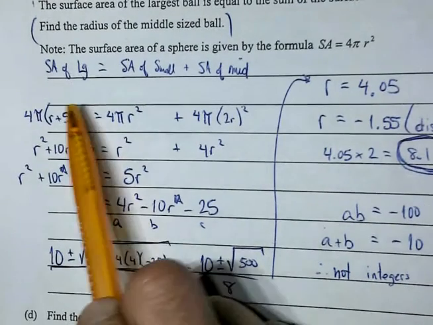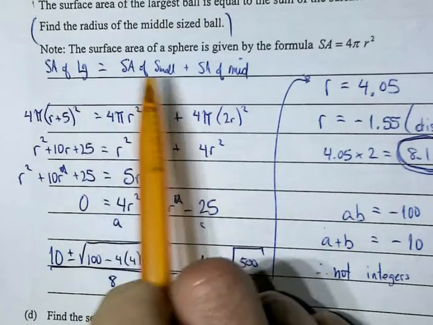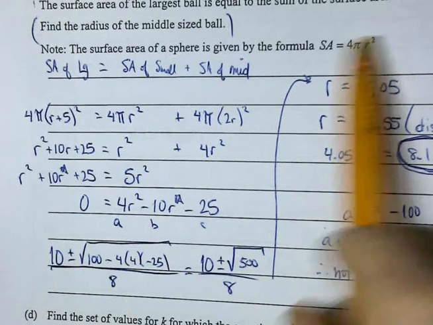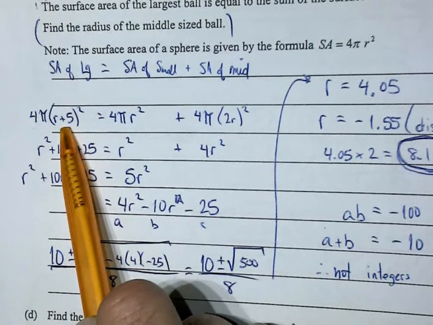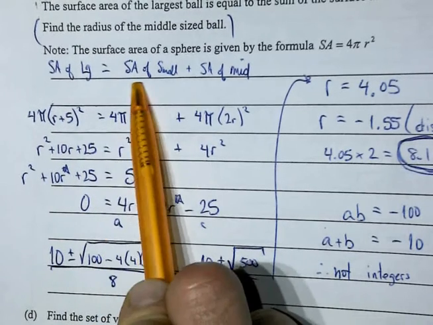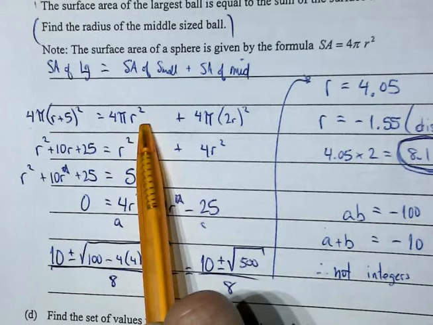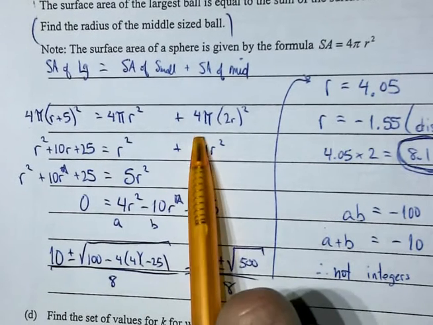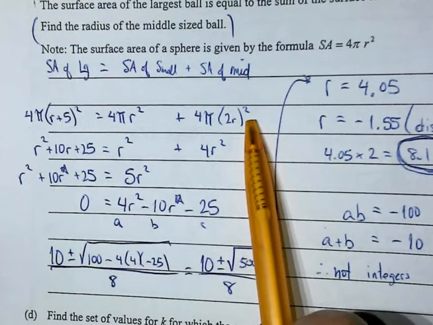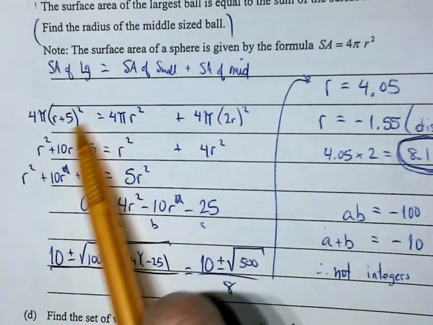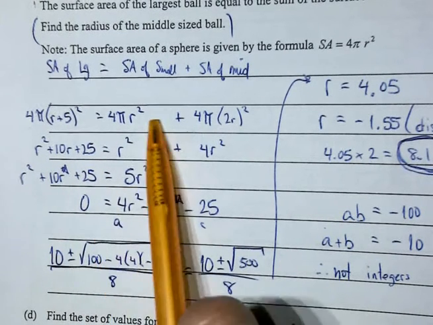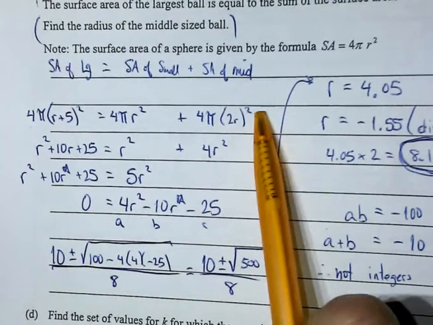I know that the surface area of the large, and we're going to use 4 pi r squared. Here's my 4 pi. The radius of the large is r plus 5 squared. That'll be equal to the surface area of the small, 4 pi r squared, plus the surface area of the medium one, which is 2r squared. Expanding the brackets, r squared plus 10r plus 25, r squared, and 2r quantity squared gives me 4r squared.